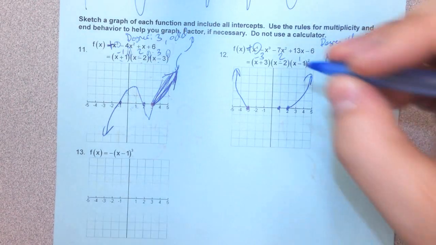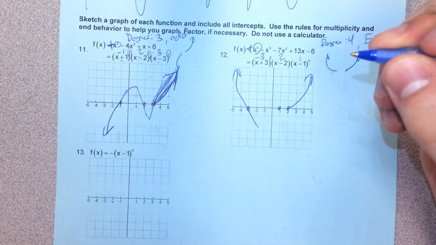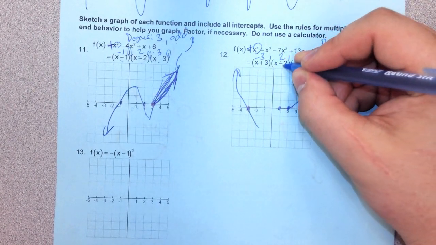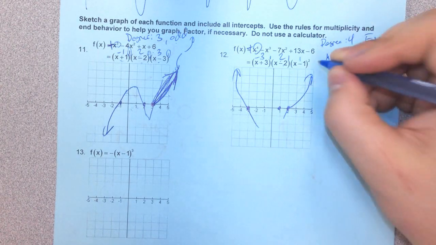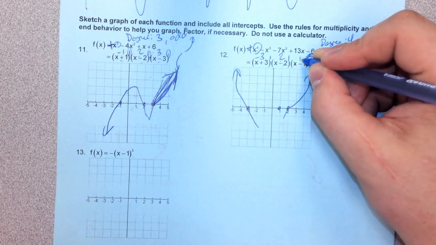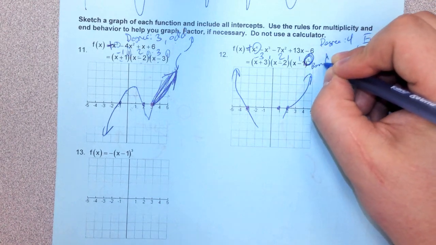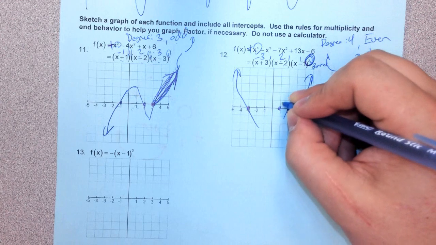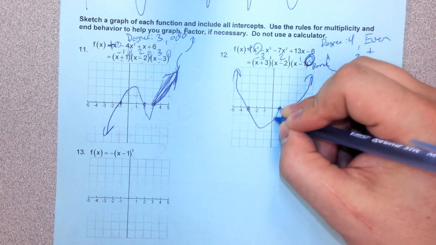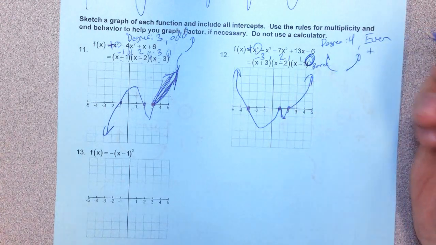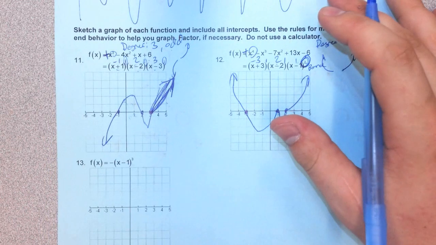Now, multiplicity comes into play here. It's a 1 for the -3, so that's going to cross. It's a 1 for the +2, so that's going to cross. But our multiplicity of the +1, this guy right here, is 2. That's going to bounce. So instead of crossing at +1, it's going to just come up, touch it, come back, and there you go. So it touches and comes back. It bounces off instead of going through.